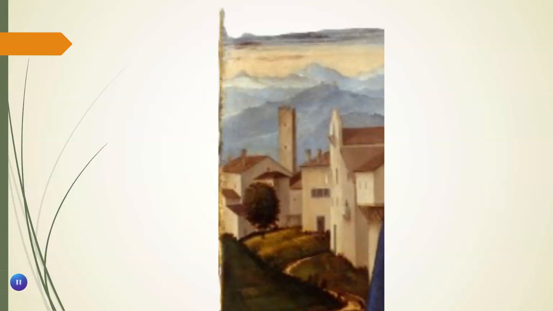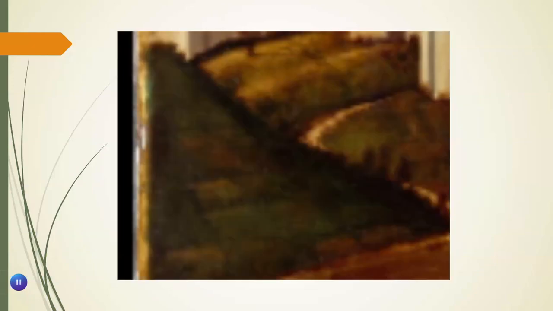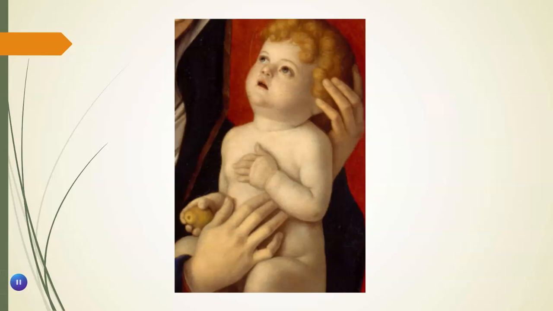In the background, there's a cloudy sky showing rain, an asymmetrical house, and green pastures. And as you get closer to Mary, the pasture turns brown and dead. It is worth mentioning Christ holds a quince.